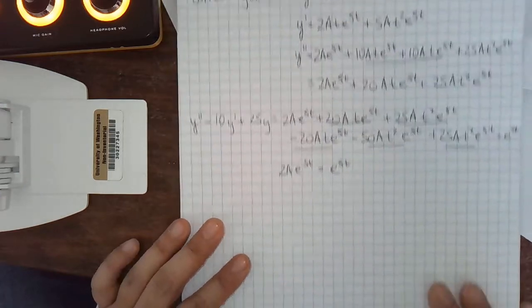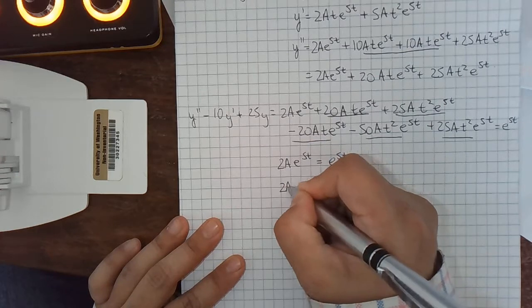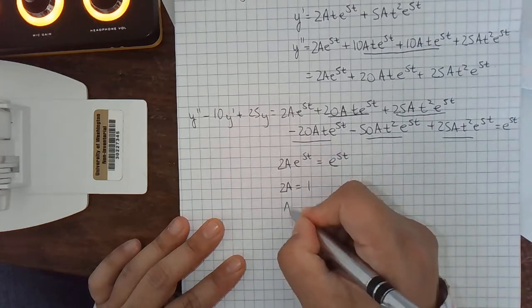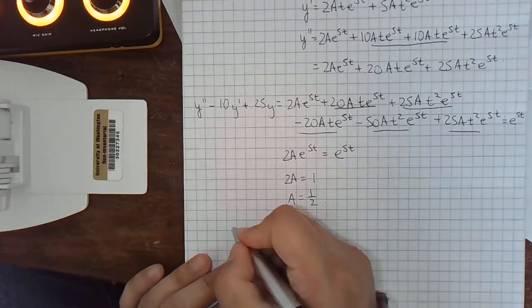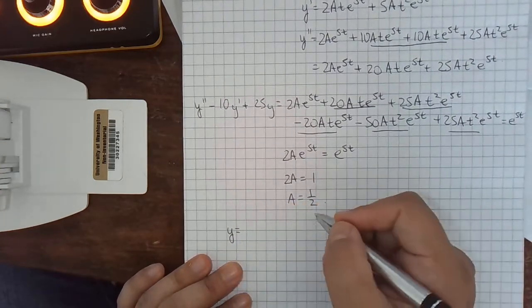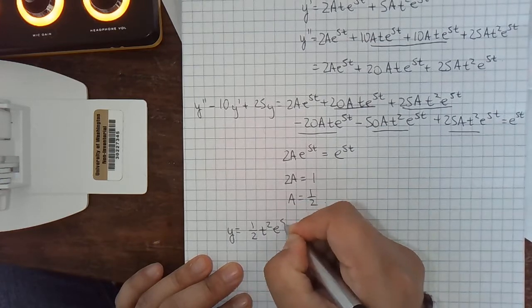And actually, okay, this is easy now. This has to be equal for all values of t. So that means the coefficients have to be the same. 2a equals 1. a is 1/2. Okay, so after all that work, the particular solution to the non-homogeneous differential equation was 1/2 t squared e to the 5t.